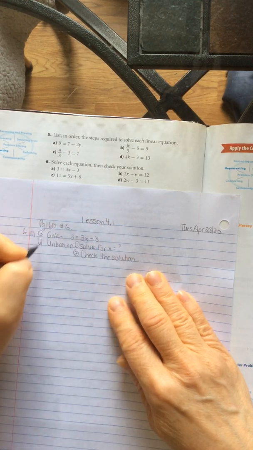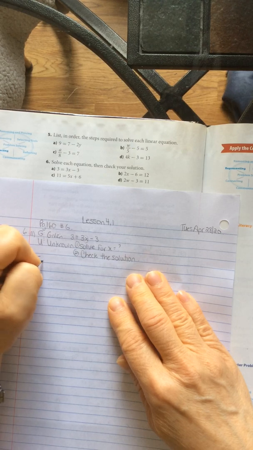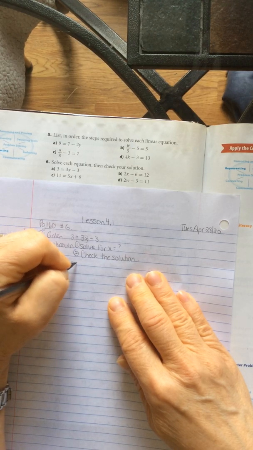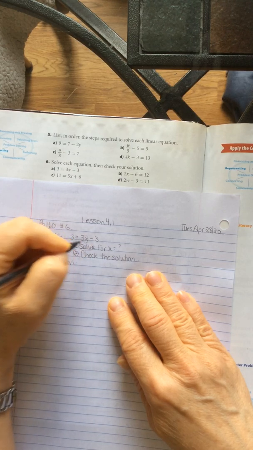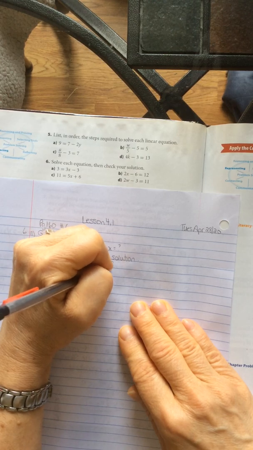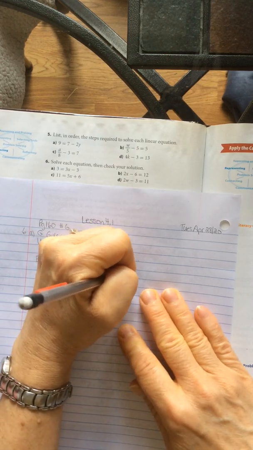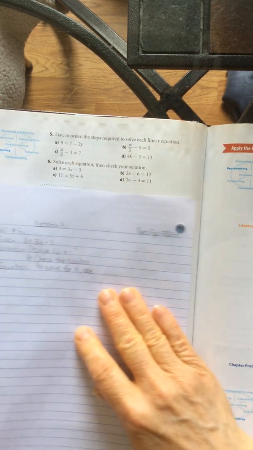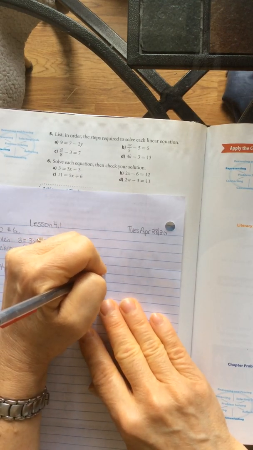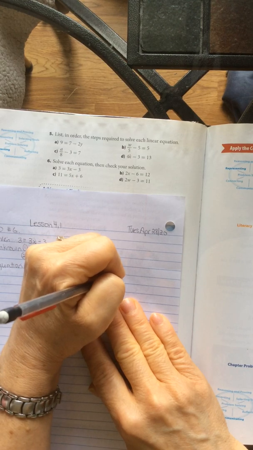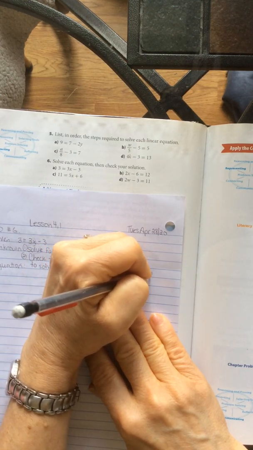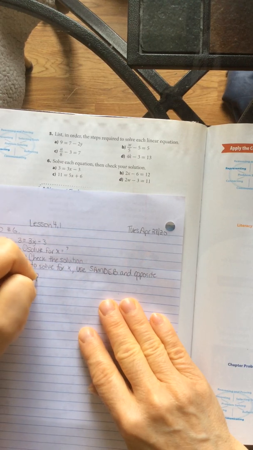Okay, G-U-E. E is the equation. The equation for solving, okay, to solve for x, use SAMDEB. SAMDEB. And opposite operations.